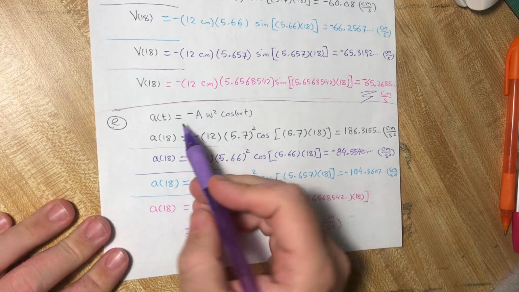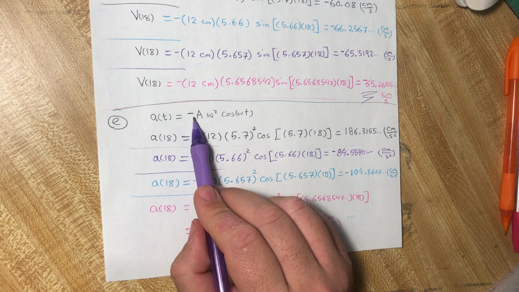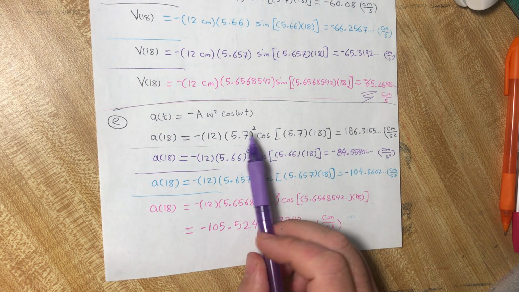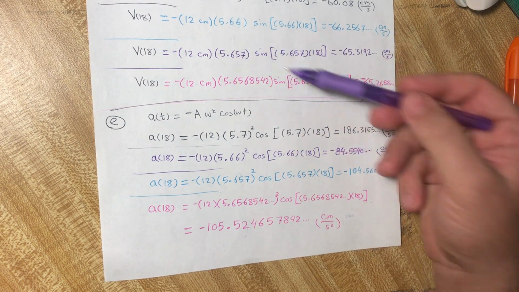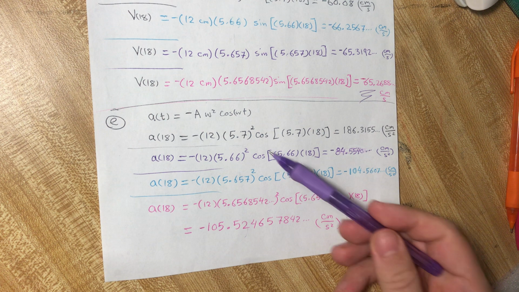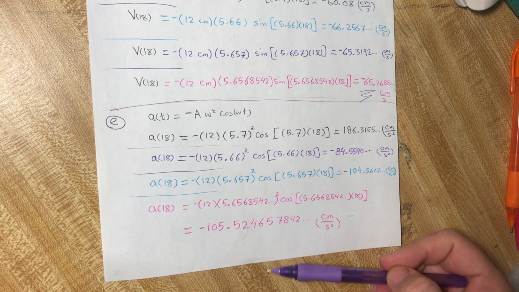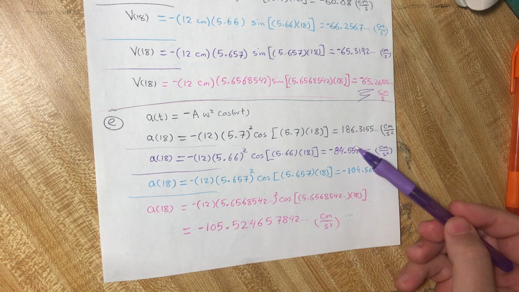And the same for the acceleration. The acceleration is minus omega squared multiplied by cosine omega t. We have omega here, and for the velocity, we have omega before the sine also. If I change the value of omega to a more accurate value, I will have different values of the acceleration.